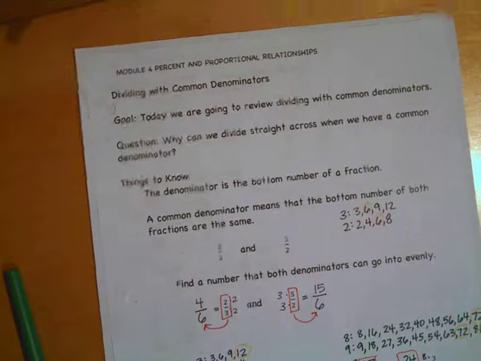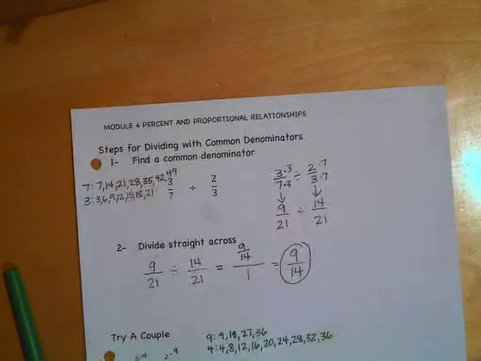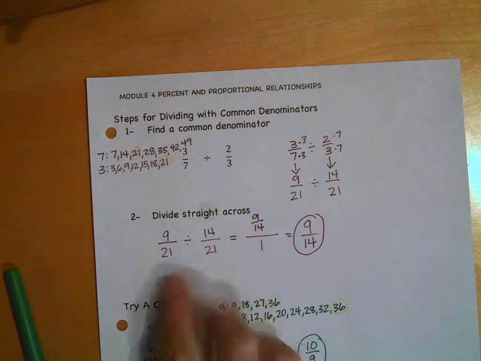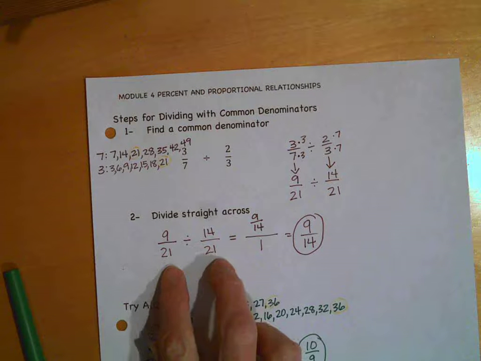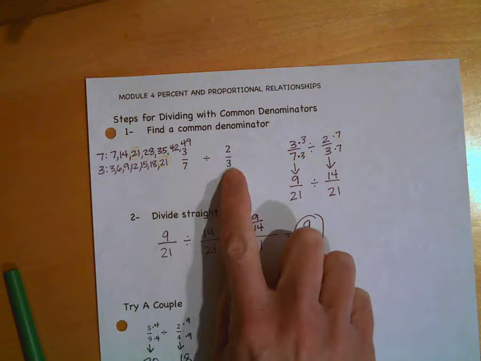Okay? So, very quickly going back to our goal for the lesson. Today we are going to review dividing with common denominators, and that's exactly what we just did. Question, why can we divide straight across when we have a common denominator? Well, the reason why we can divide straight across when we have a common denominator is because you've made the fractional pieces the same size.